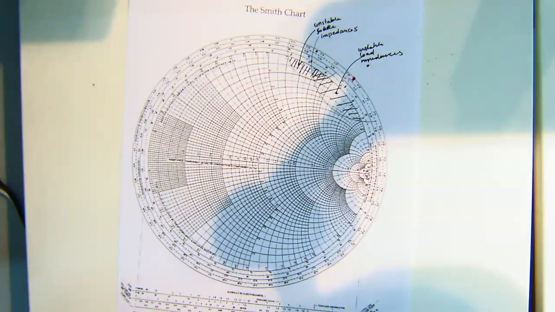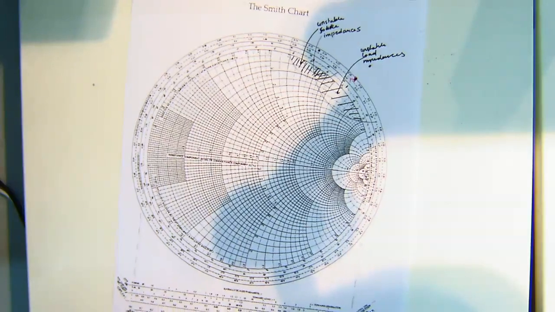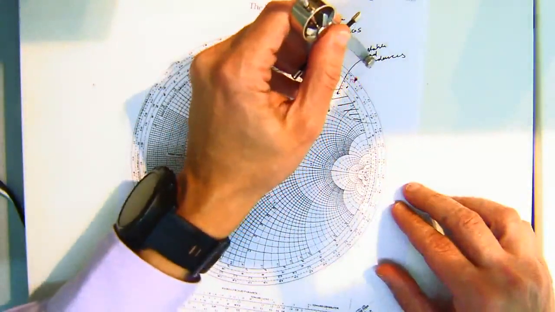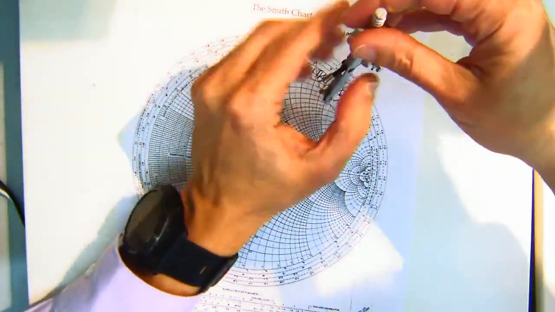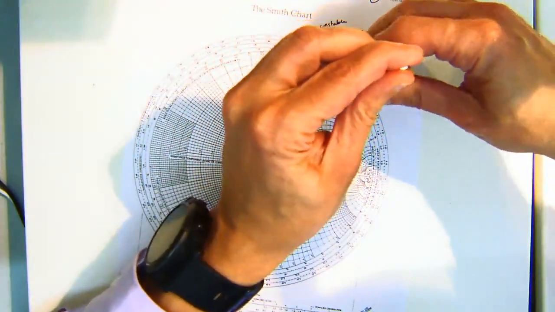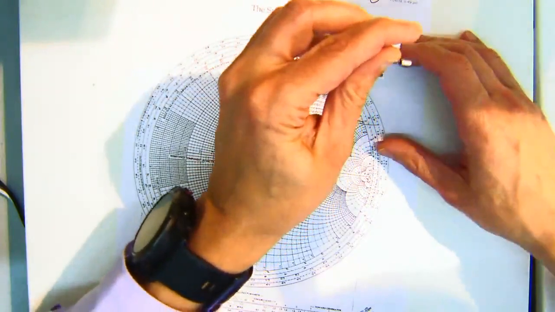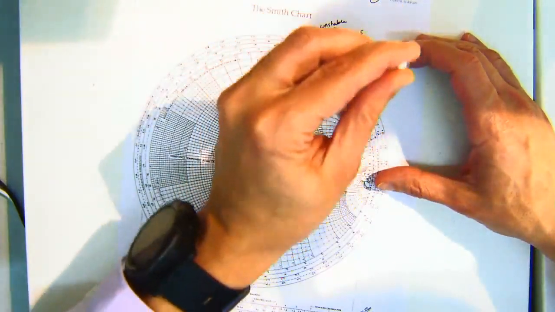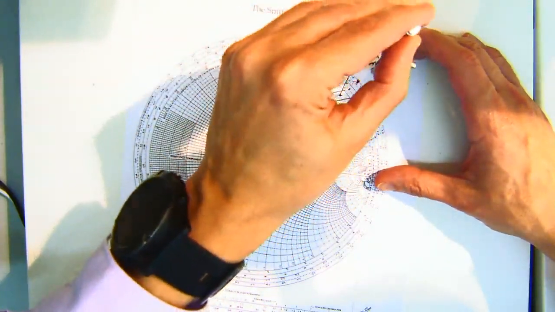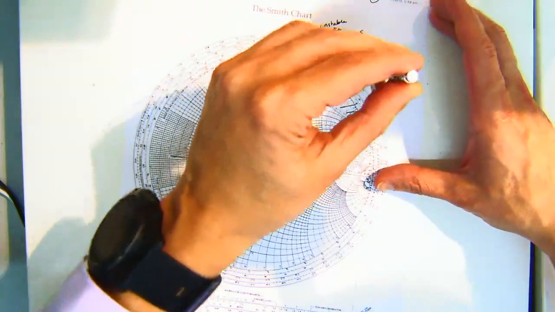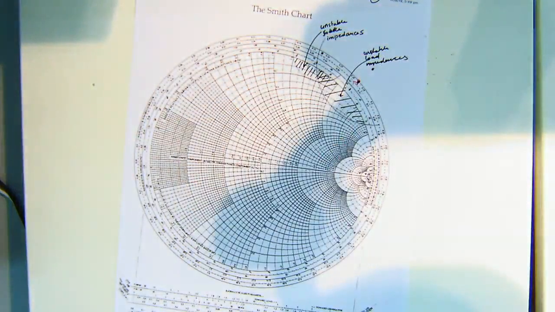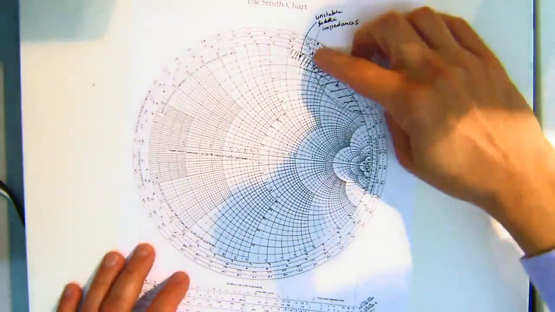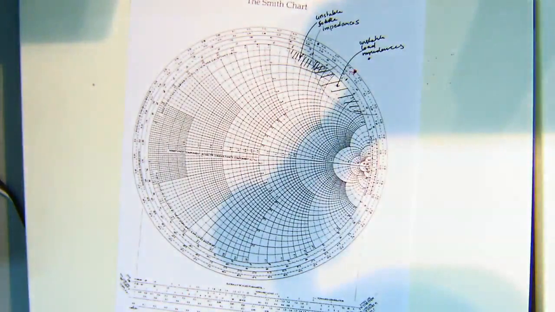I measure 0.5 down here, and if I had done it carefully, all I do is draw the circle. You can draw the complete circle, but remember, here we're only looking at the region at which it intersects with the Smith chart. That's why I'm only drawing this segment down here.